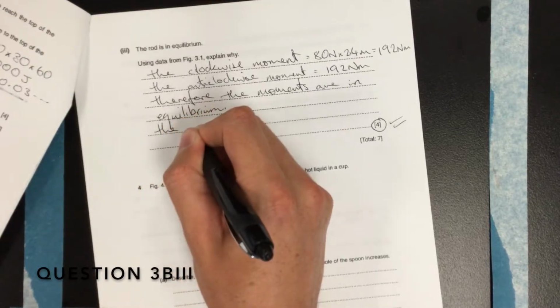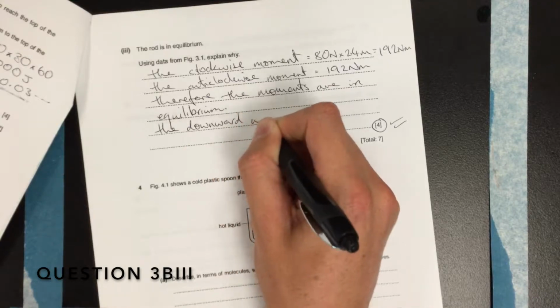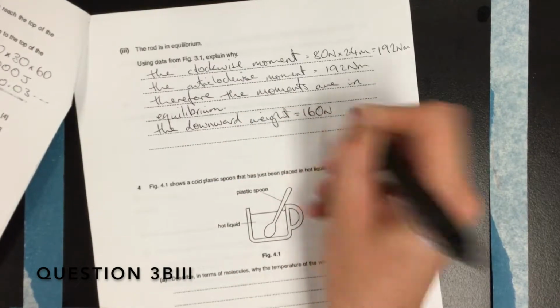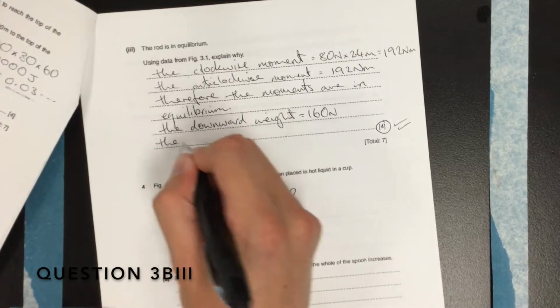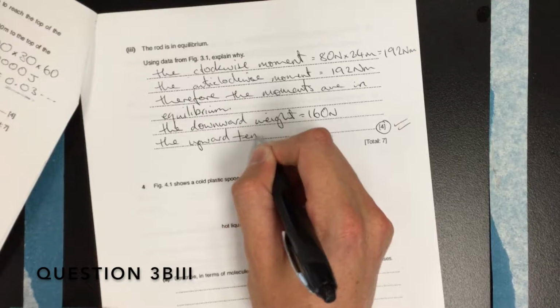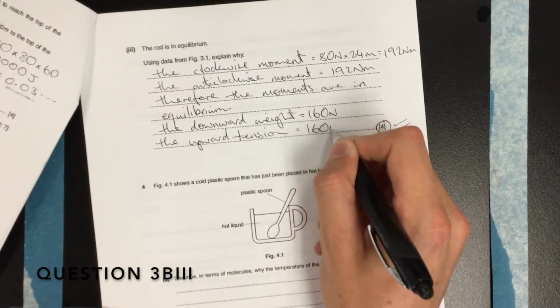So that is our second part of the question. The downward weight equals 160 newtons. The upward tension is also 160 newtons.